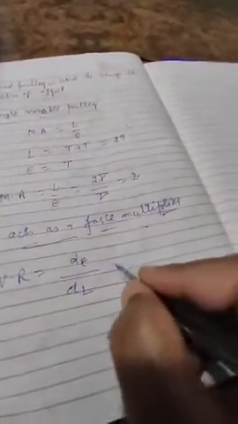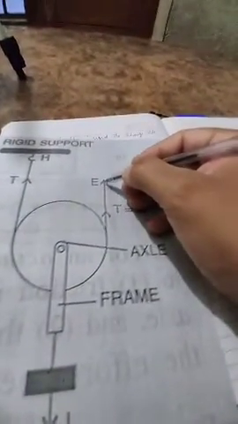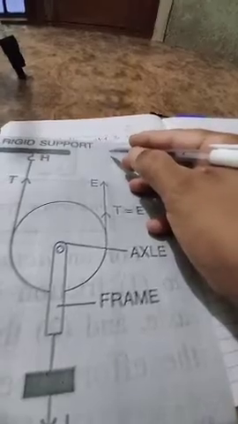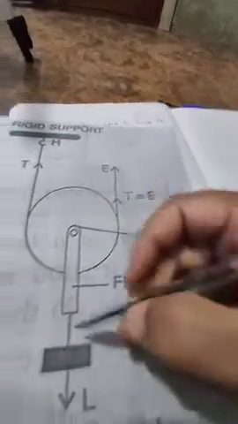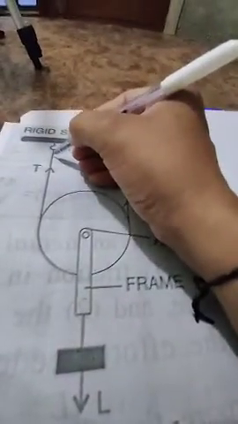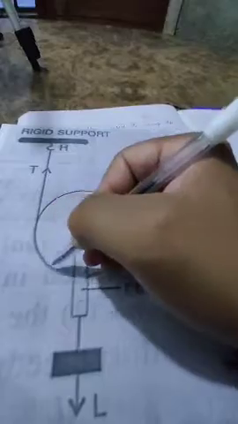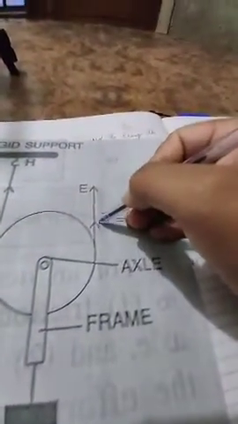Now students, just see to it. When the effort is applied in the upward direction in order to lift the load in the upward direction, what will happen? Here the rope will move in the downward direction, and here the string will move in the upward direction.